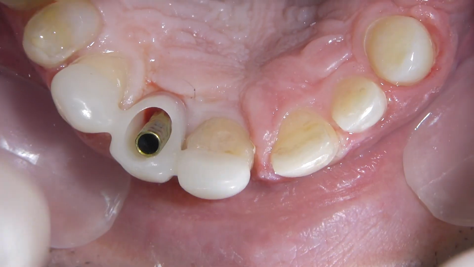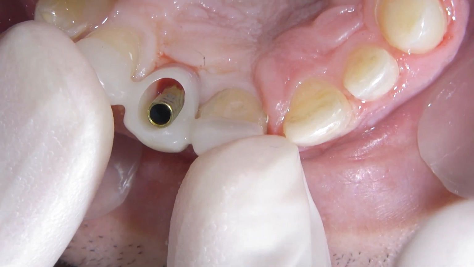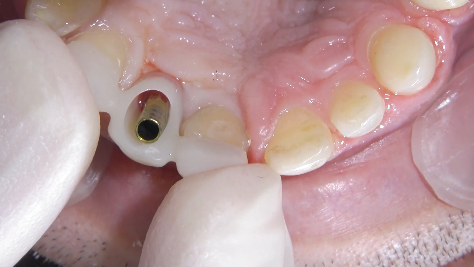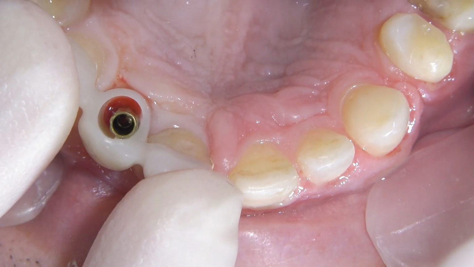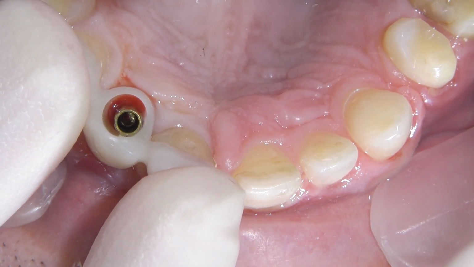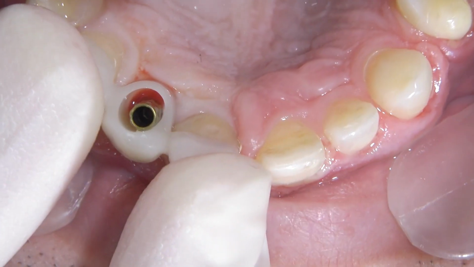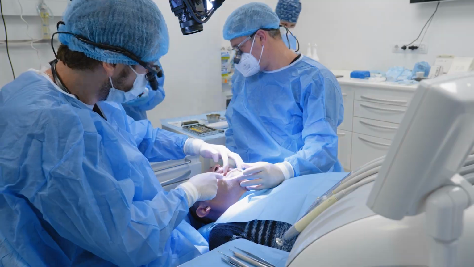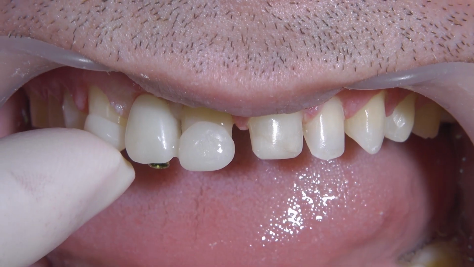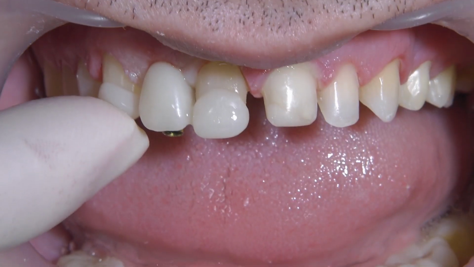I have space, and I asked the lab for the space that you see here, you see? So I can use flowable composite here to capture this position, right? The wings will give me exactly the position, you see? Let's just take some flowable composite and connect everything.